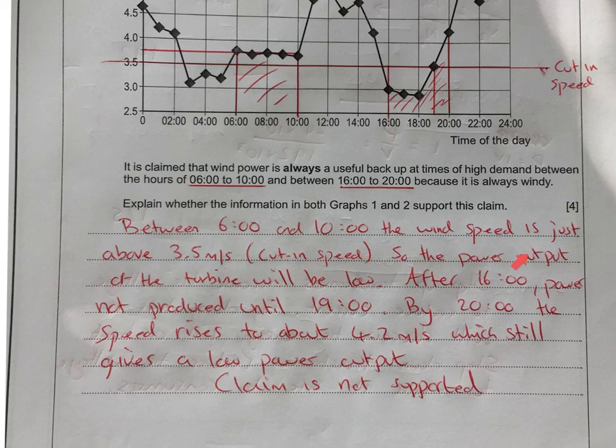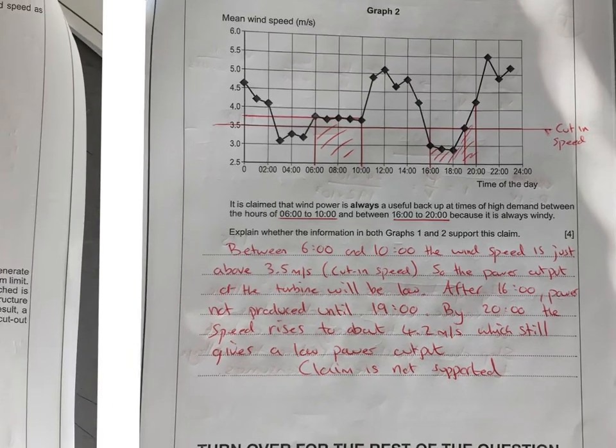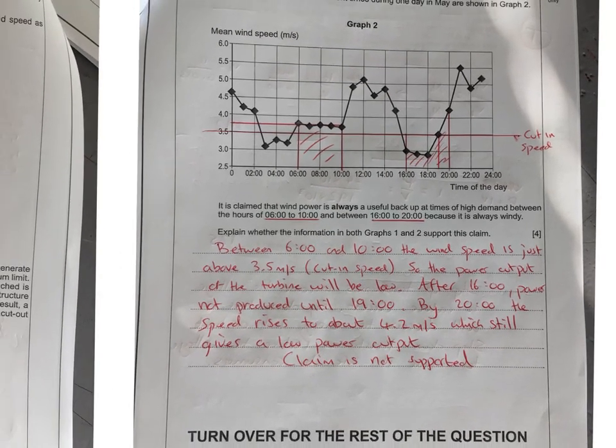So the power output of the turbine will be quite low. And then after this, it's not even meeting the cut-in speed until around 7 o'clock, 1900 hours. By then the speed rises to 4.2, which is still quite low. So I wouldn't support that claim from reading that graph.